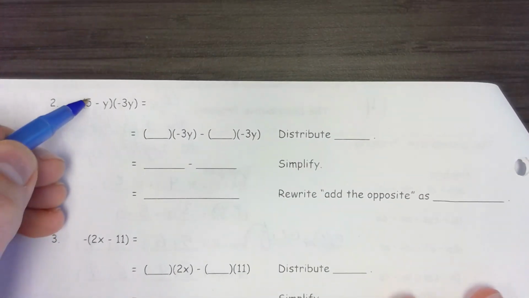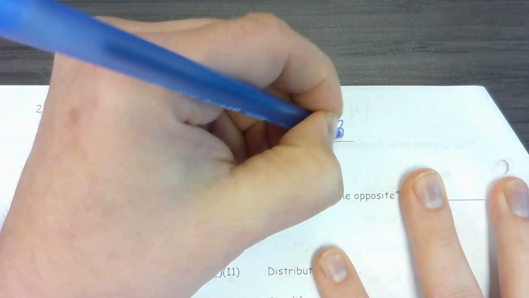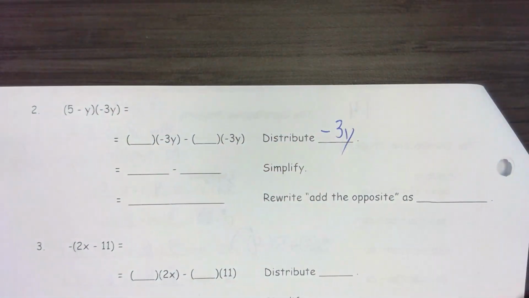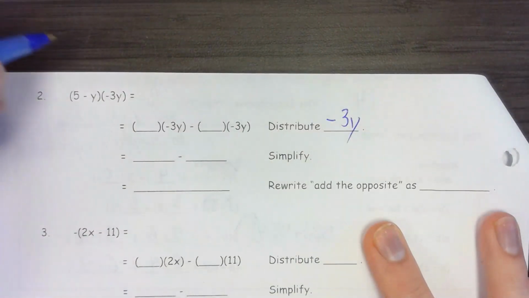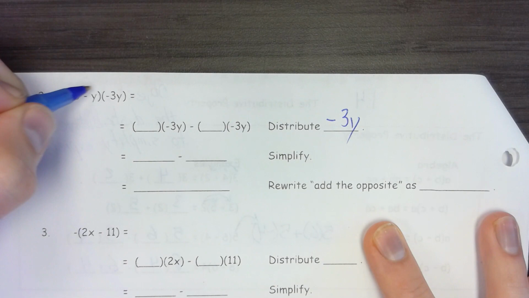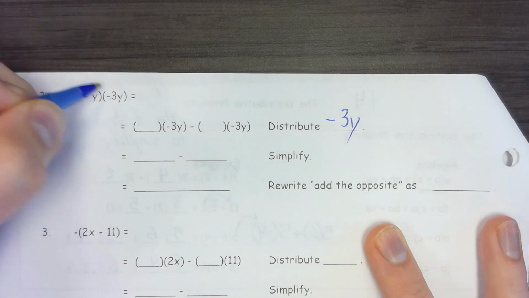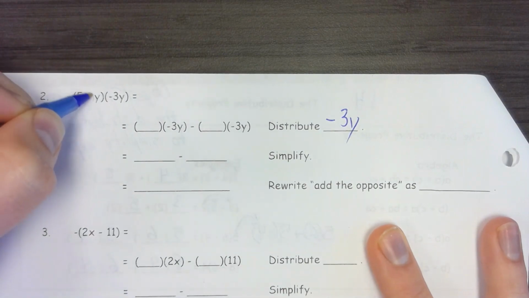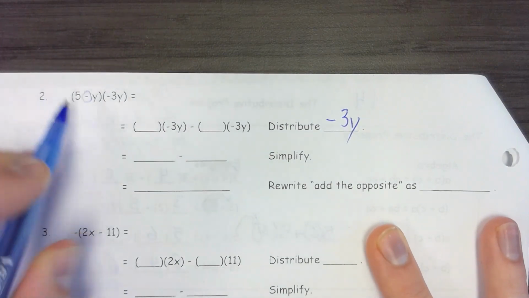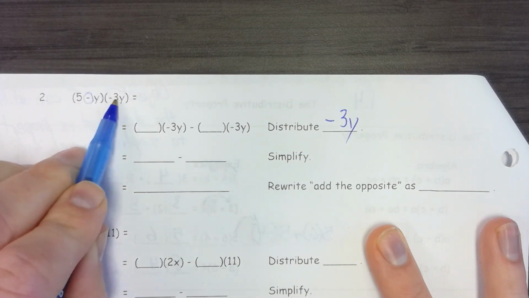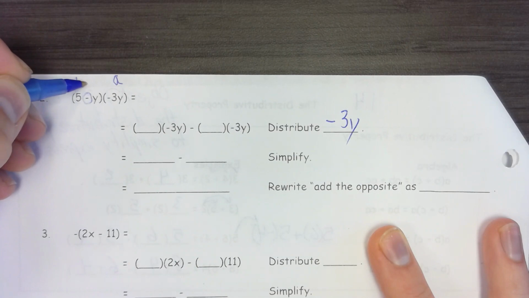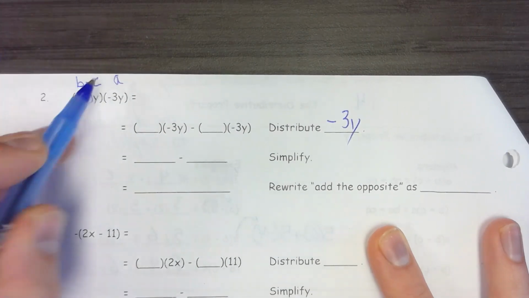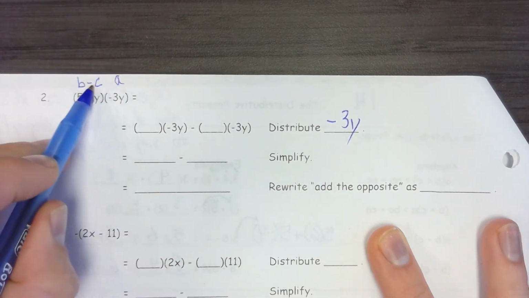So we are distributing, and I'm going to say we're distributing 3y here, because that's what we're really distributing to these things inside this parentheses. Don't be weird. There's two parentheses, right? But there's only one term right here. Okay? Terms are divided by subtraction and addition signs. So this says we've got A right here, and we've got B minus C in here. So we know this A goes here and here.